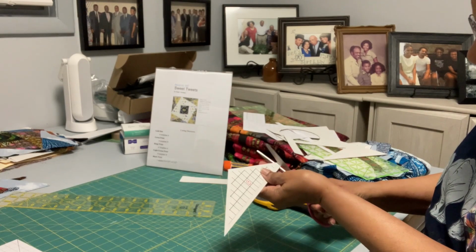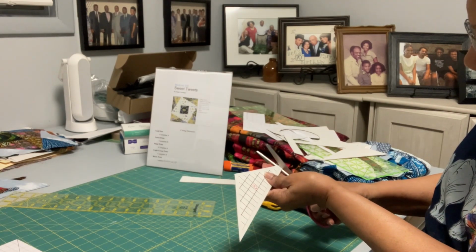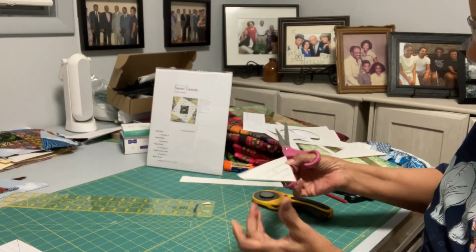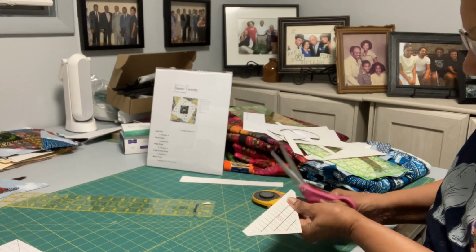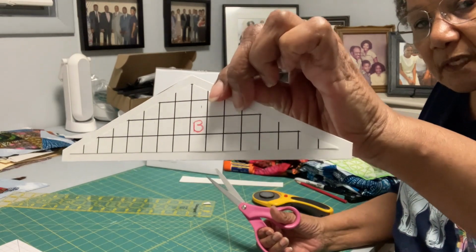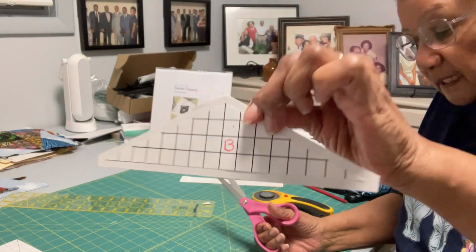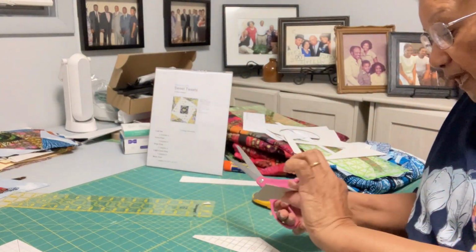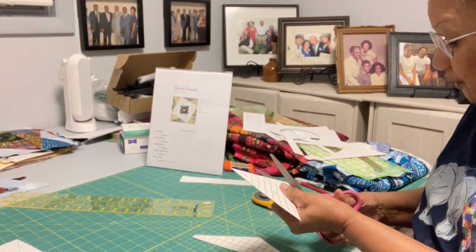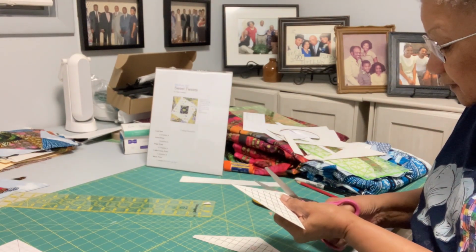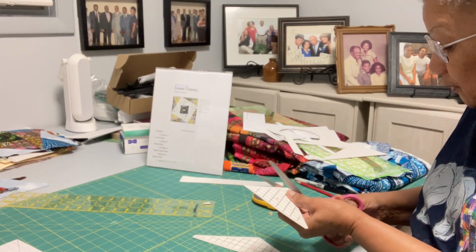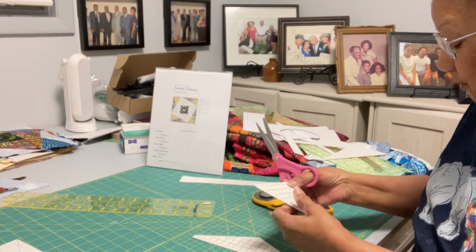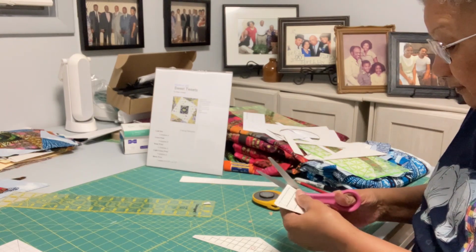And so we can cut this, kind of eyeball this. And once again, that's beyond the graph paper. And so we can do that with both of our templates. It just saves a little bit of fabric, saves some of those dog ears that you get when you sew triangles together.